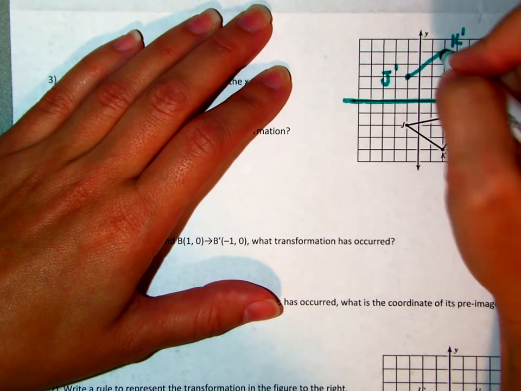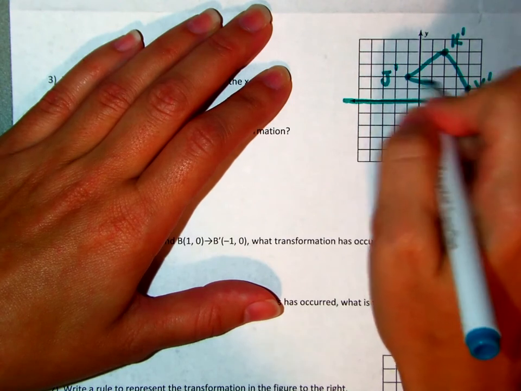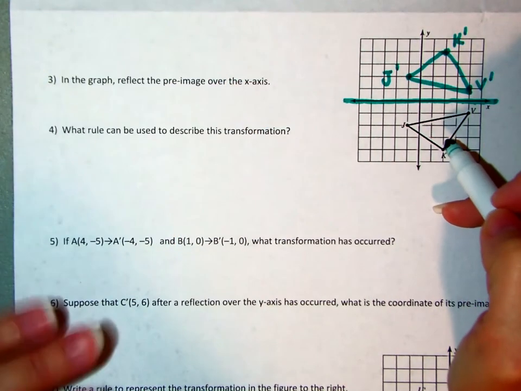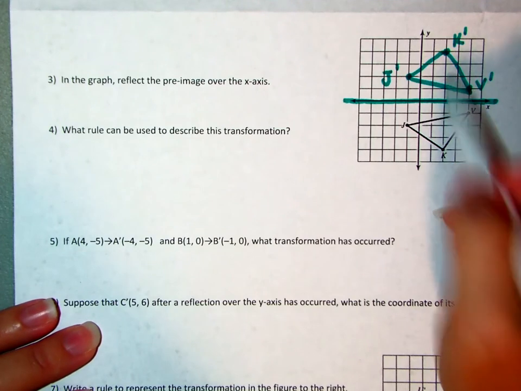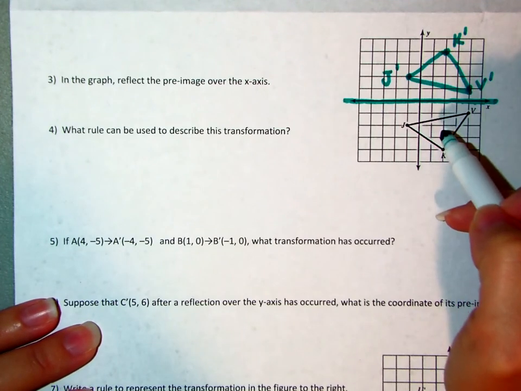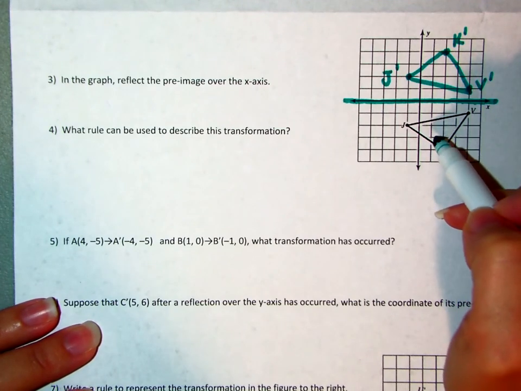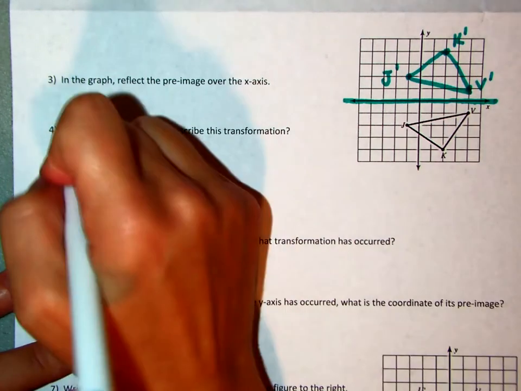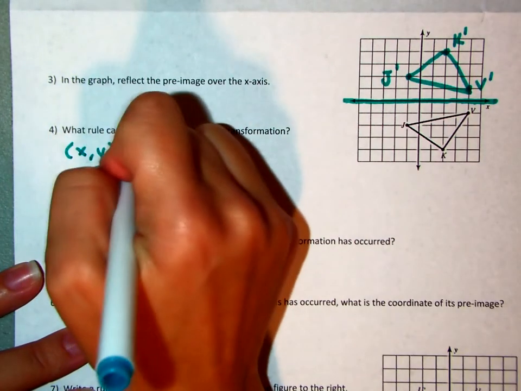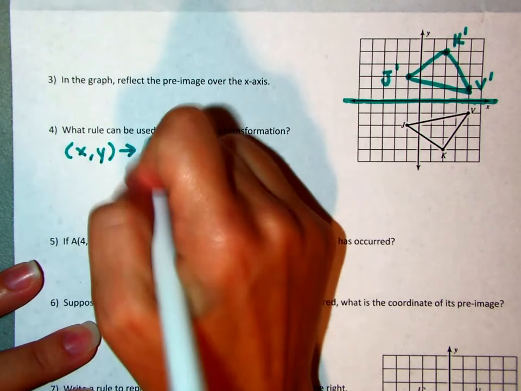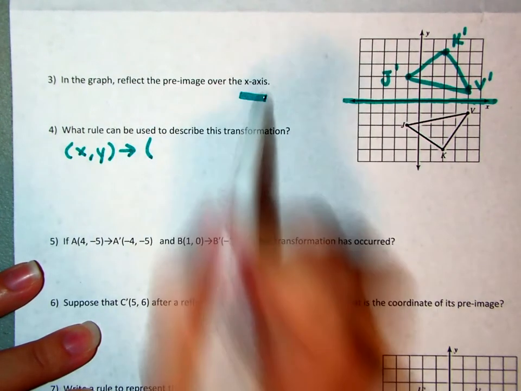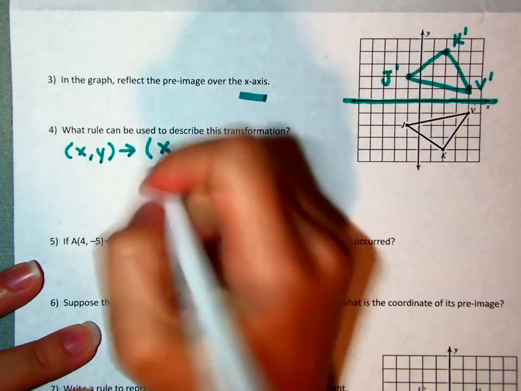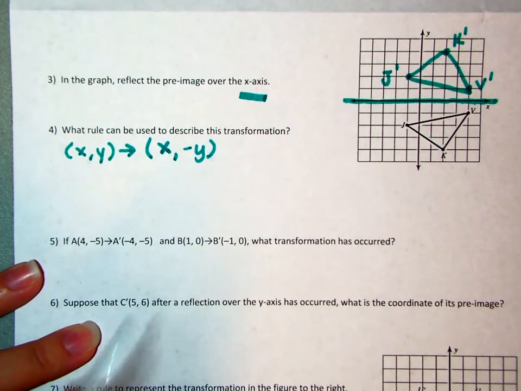And now we connect these dots. When we do, what we see are two congruent images or two congruent figures. So this should show that rigid motion with a reflection, and we can double check and say, yes, they look like they're the same size, same shape. We did it right. When we do the rule, again, we're going to start with x comma y, arrow, and it's going to change. This time we reflect it over the x-axis. X-axis, x will stay the same, which means my y values went opposite in number.